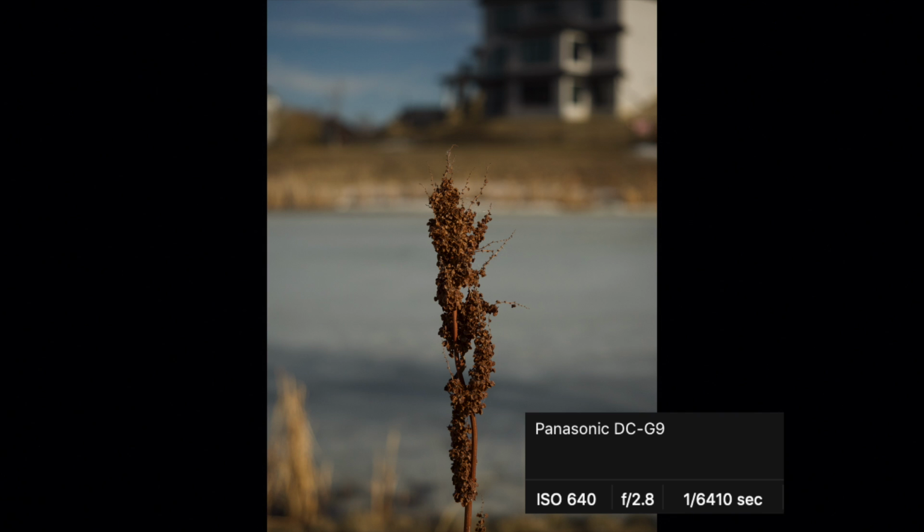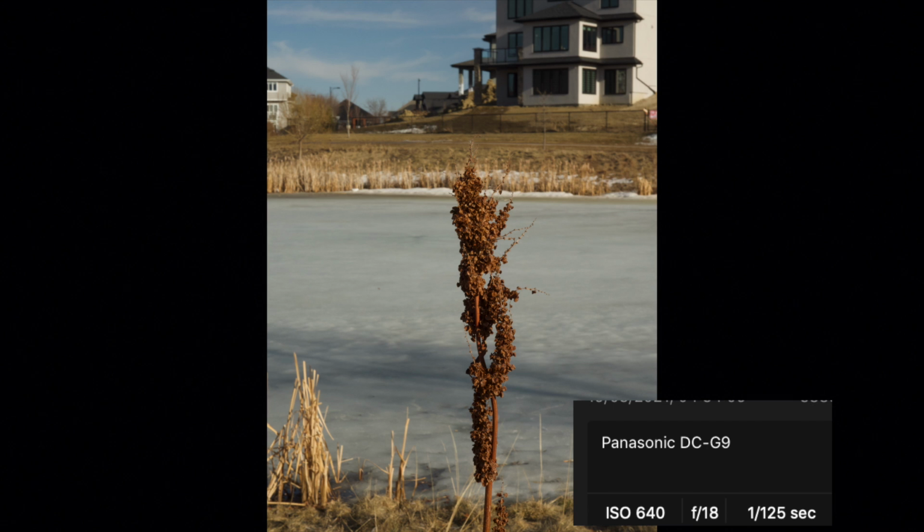And then this is the same setup, but this time I shot at f18 and adjusted the shutter speed so we're at a zero exposure, and now you can see everything is in focus, from the plant in the front all the way to the house in the back. Everything is in focus. So what you do with your aperture can affect how your picture turns out and what you're going for.